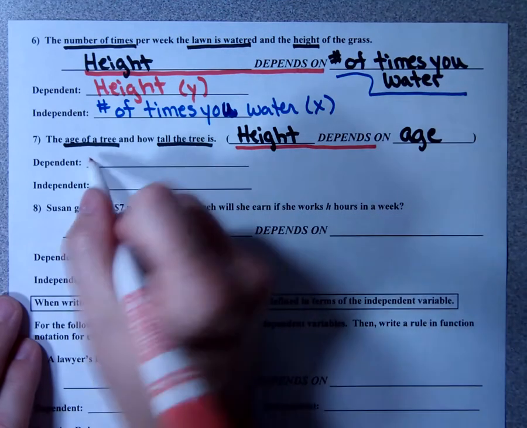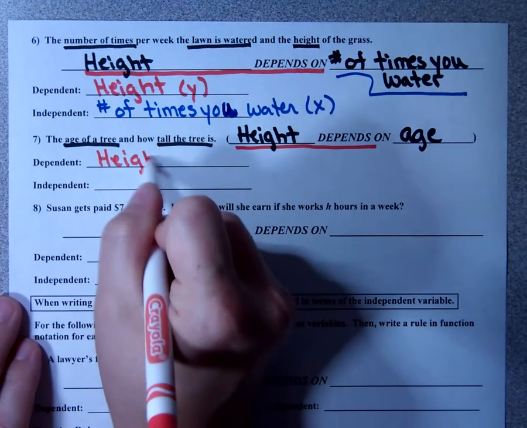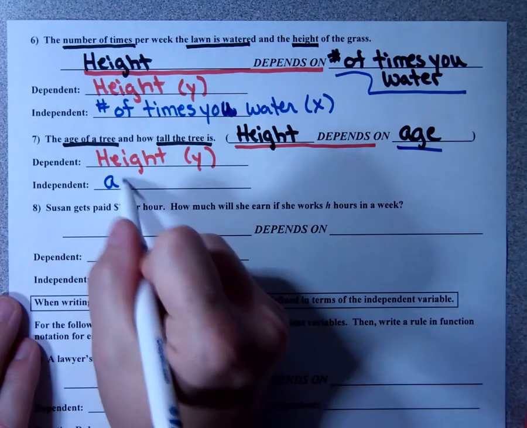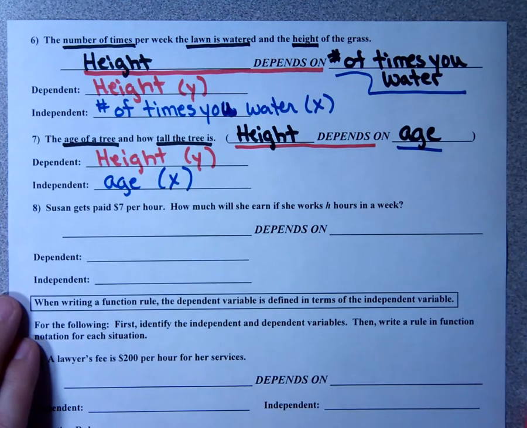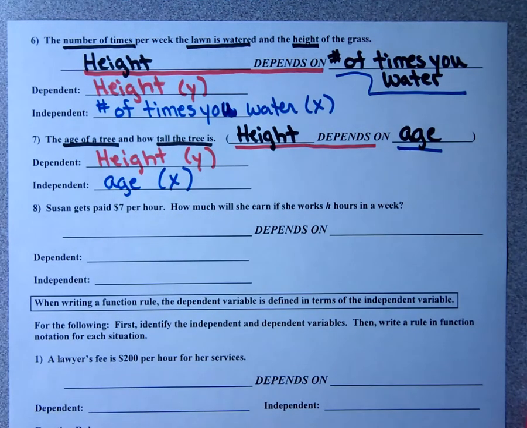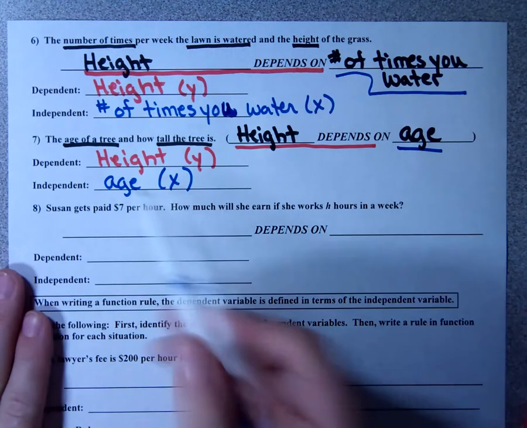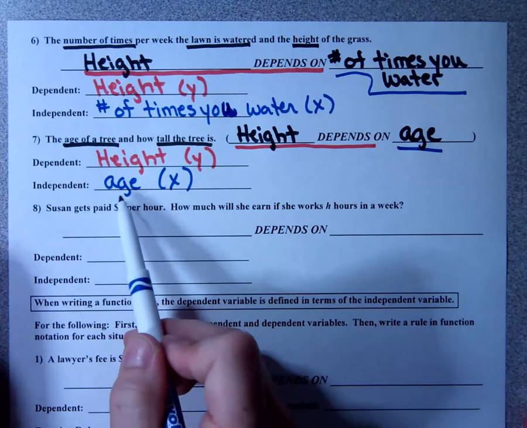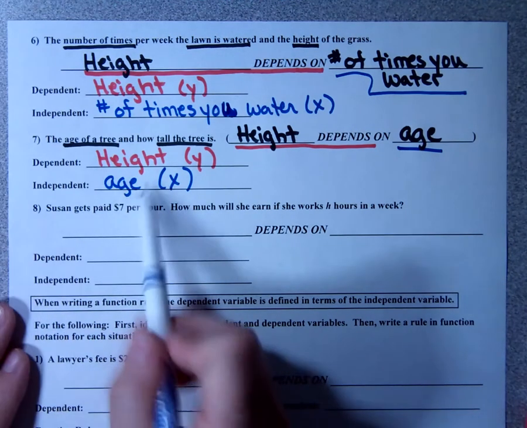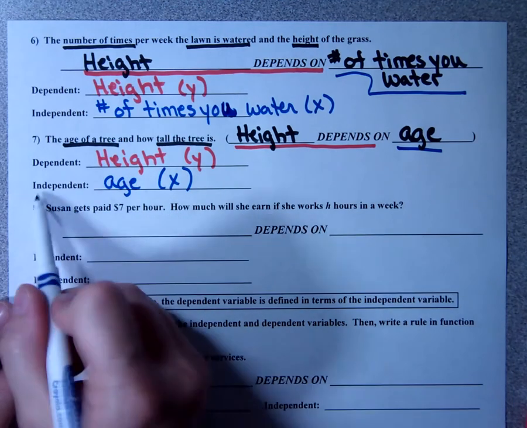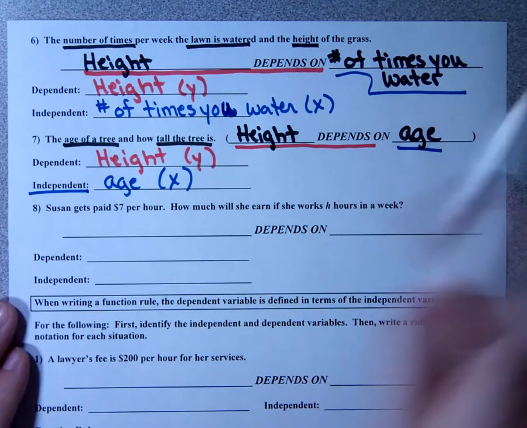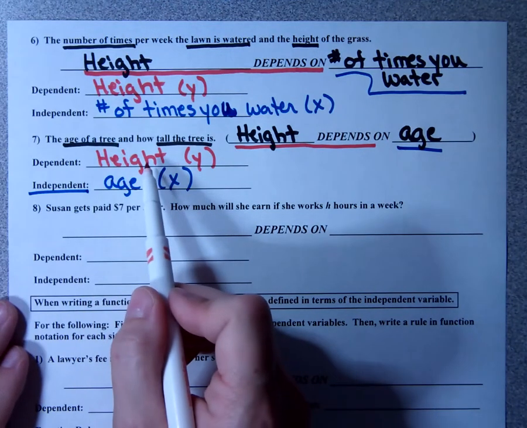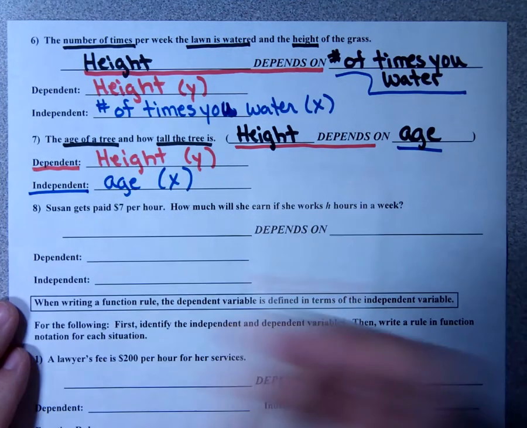So our height, that's the thing depending on. That's the dependent variable. The thing it depends on, our age, is our independent variable called the x. The age of the tree, that is something that's set in stone. Nothing's messing with it. The tree's a year old, 2 years old, 3 years old, 4 years old. That is not getting changed. It's not getting affected by much. It's independent. Whereas the height of the tree is more likely to vary. So it is dependent.